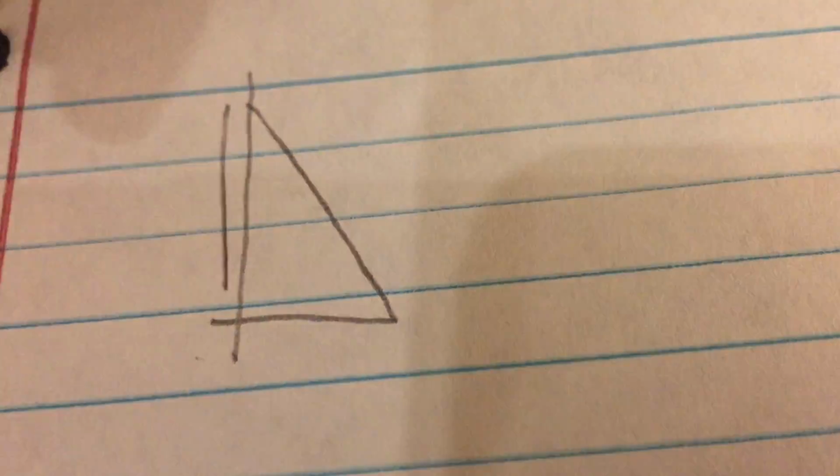Okay, say we have to demonstrate. That was a horrible triangle. This is going to take some time to solve. We have angle A in triangle ABC. We know this is 20.